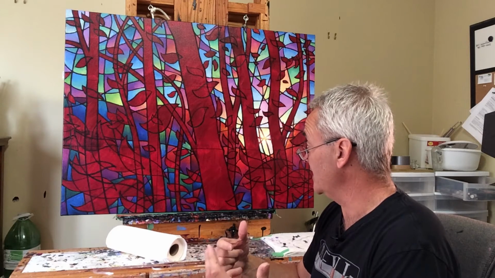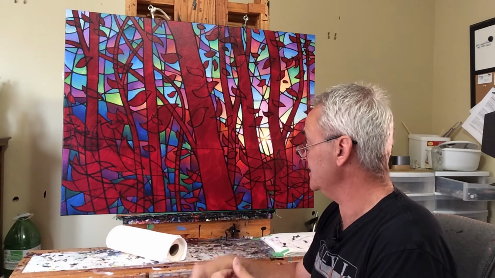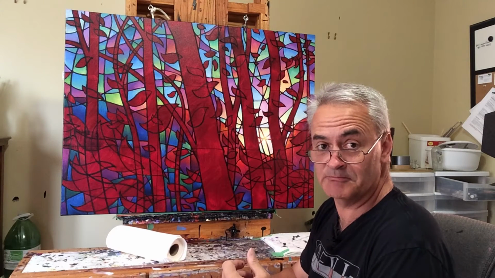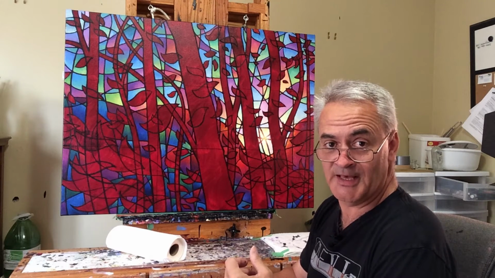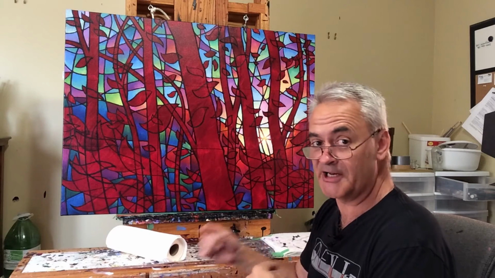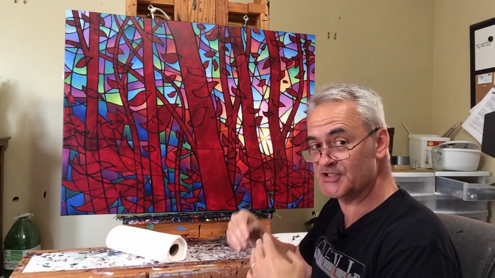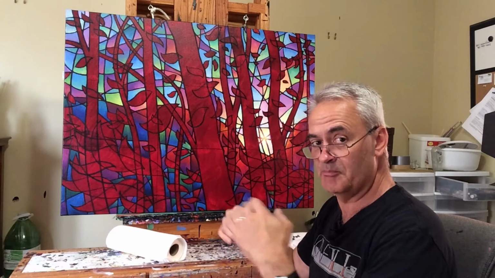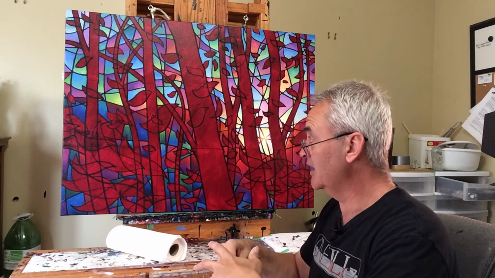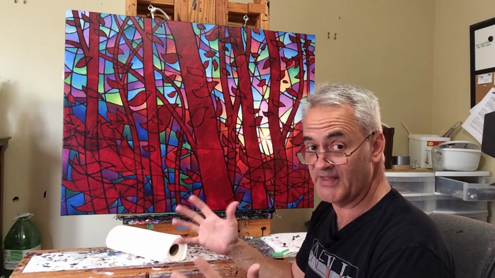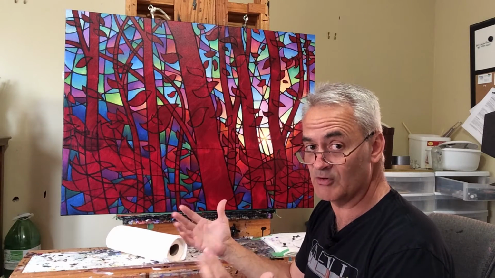But so far, I'm actually really happy with this painting. I think it's going to be a keeper, but you never know. All I can do is just keep plodding away one shape at a time and just trying to make sure that each shape makes this a little better than it was before, until the very last shape is finished. And then either it will be a successful painting or it won't.